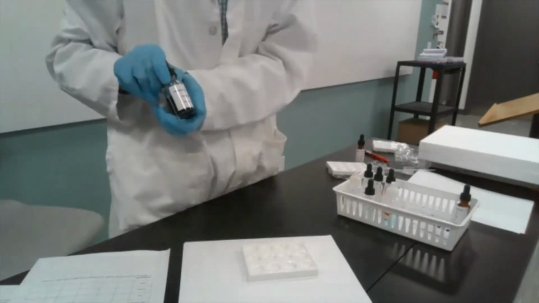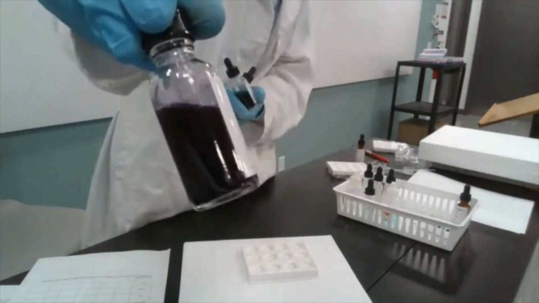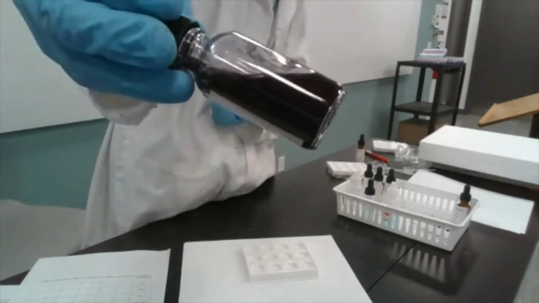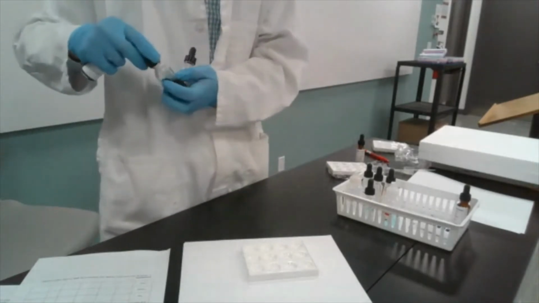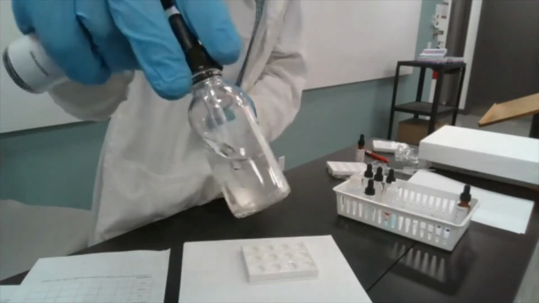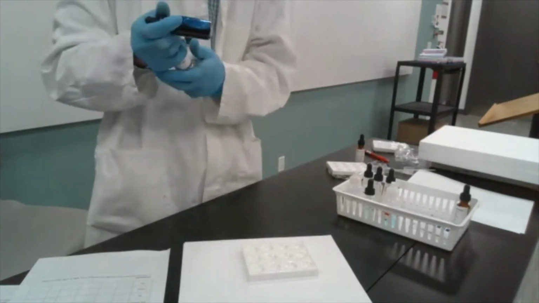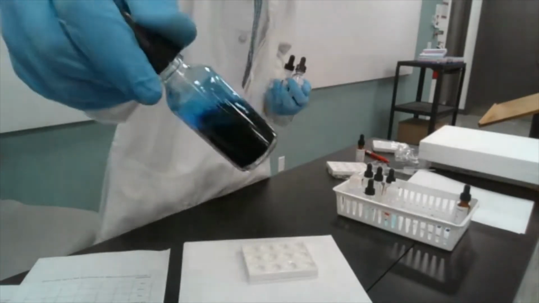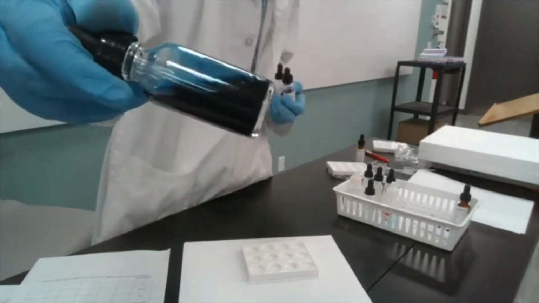So we have blue litmus. It's called blue litmus, but it's slightly purplish in its native state. Phenolphthalein is colorless when dissolved in a water alcohol mixture. Nothing remarkable about it until we mix it with something. And bromothymol blue, you see that it's a very nice clear blue.